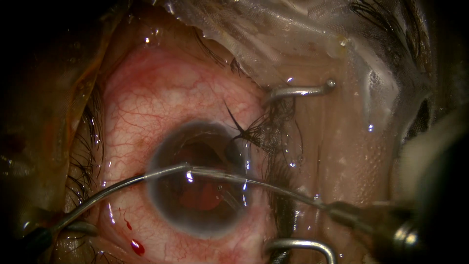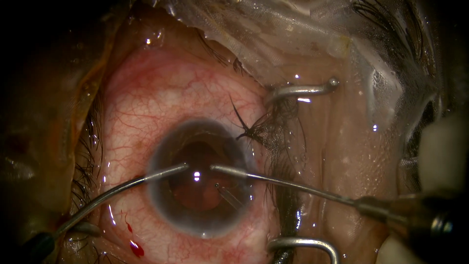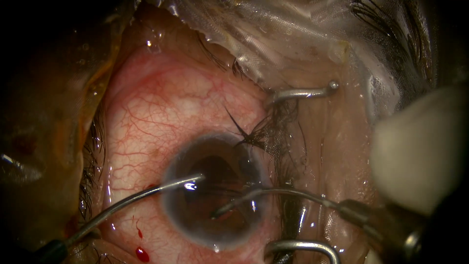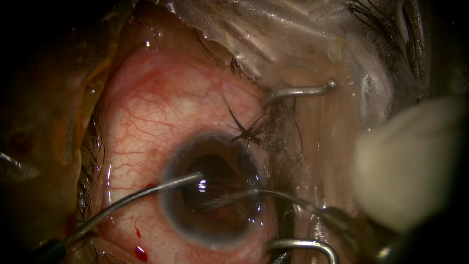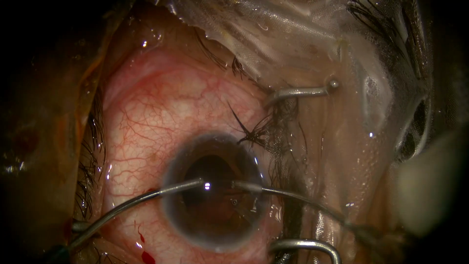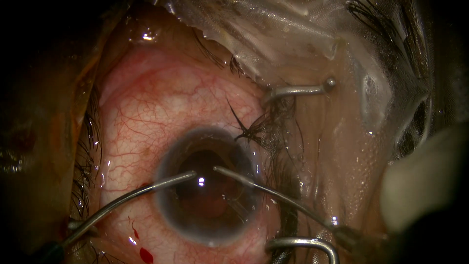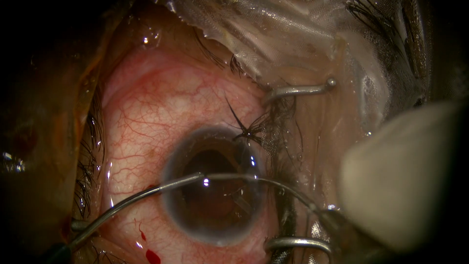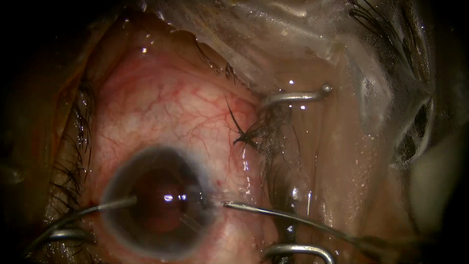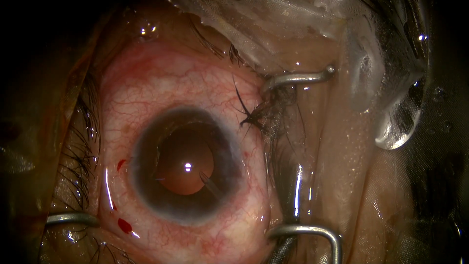after completing the irrigation aspiration of the cortex, the clue is to keep the irrigation in the anterior chamber and do these steps in slow motion so that we do not touch the AGV tube, or we should have a controlled removal of the nucleus or the cortex, because we don't want any fragment floating into the AGV tube.